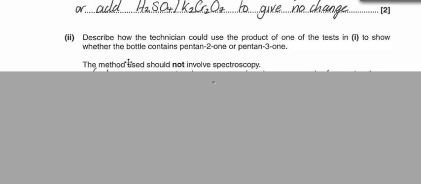Part 2 then, describe how the technician could use the products of one of the tests to show whether the bottle contains Pentan-2-one or Pentan-3-one. So quite an important bit here is describe how the technician could use a product. So here, use the products of one of the tests. So it's not going to use the silver mirror. It's going to use the orange precipitate, the orange crystals, to show whether the bottle contains Pentan-2-one or Pentan-3-one. And this should not involve spectroscopy.